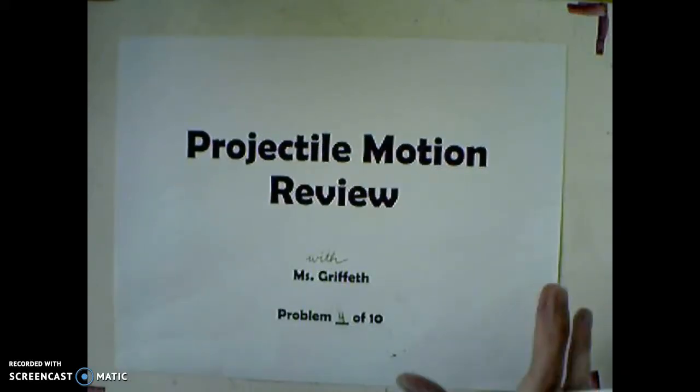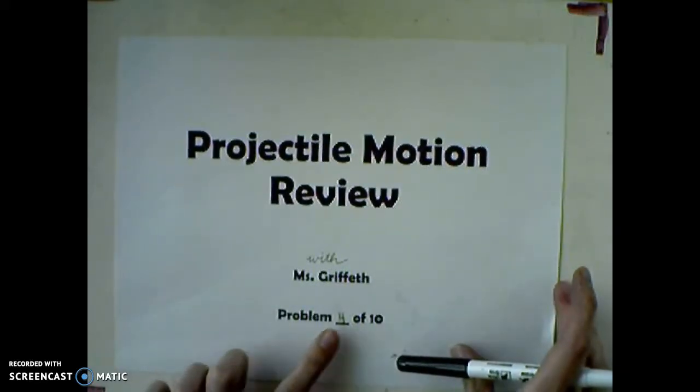All right, here we go with number 4. Okay, number 4. A skier leaves the horizontal end of a ramp with a velocity of 25 meters per second E. That E in the box stands for east, and lands 70 meters from the base of a ramp. How high is the end of the ramp from the ground?